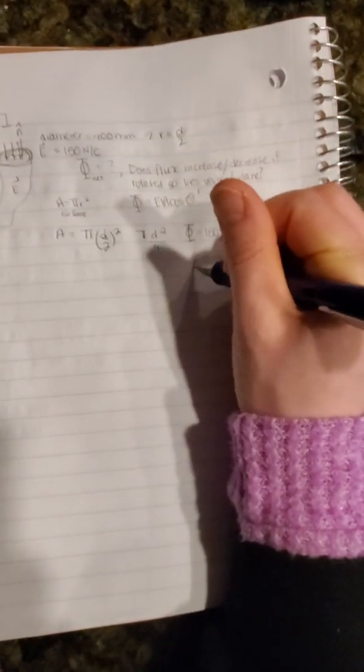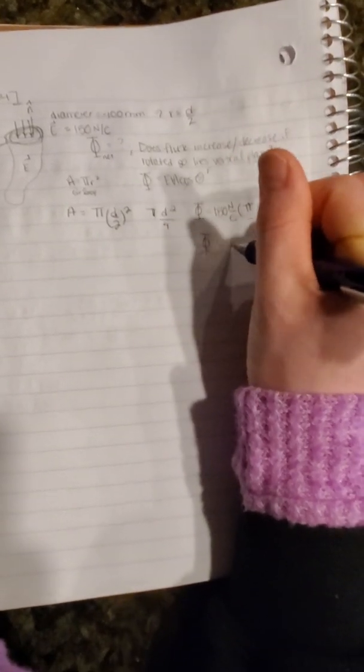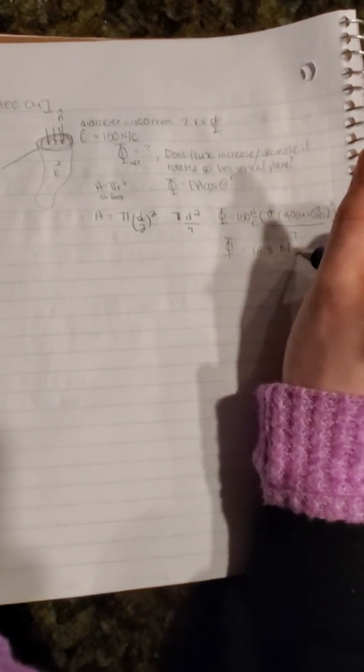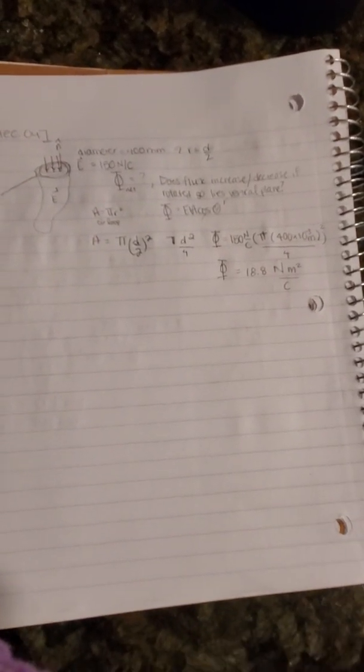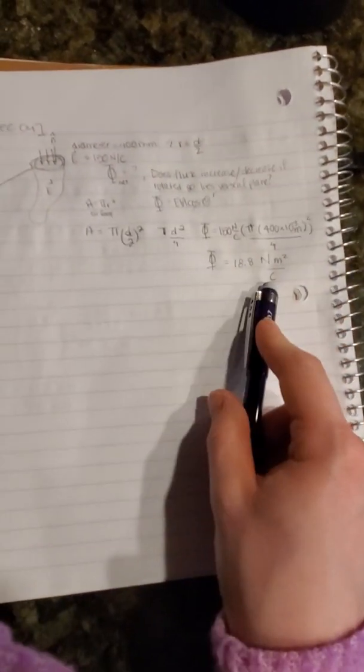Divided by... Okay, so I get the electric flux to be 18.8, and that's going to be newton meters squared per coulomb. So units are good, so that means I'm kind of on the right track here. And so that's the electric flux through the net, which was the first part of the question.